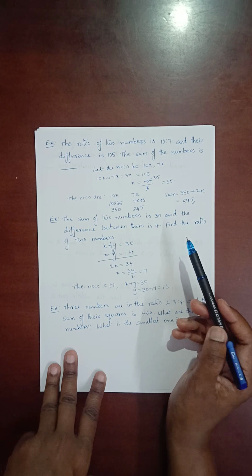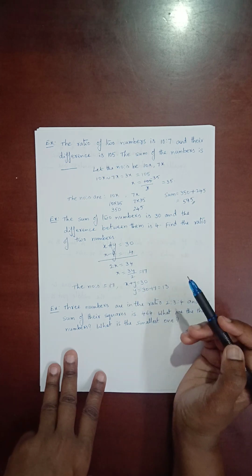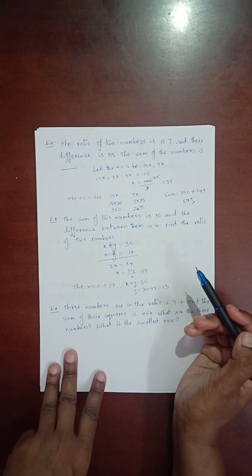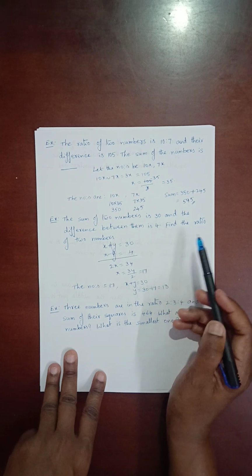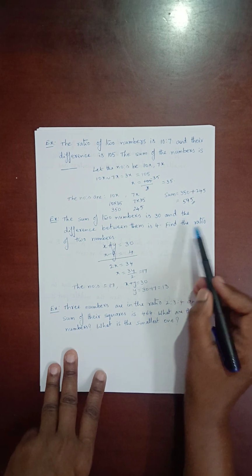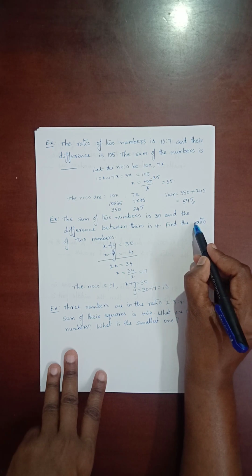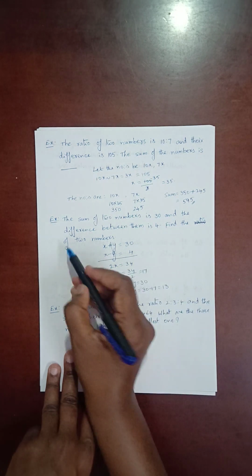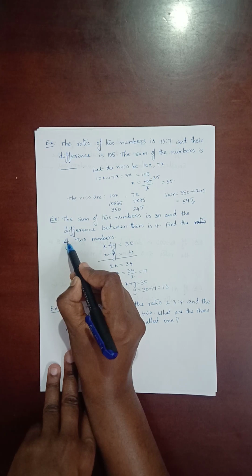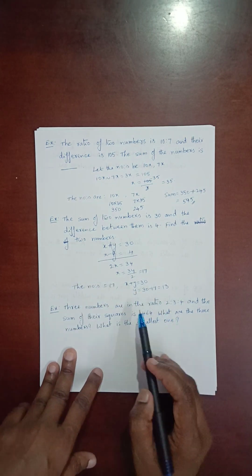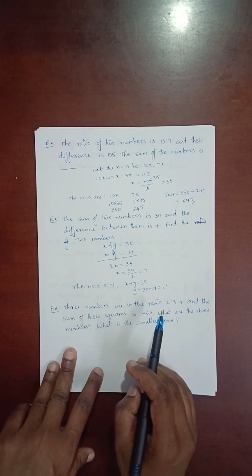It's not the ratio, we should find the two numbers. So one is this, the other is this.